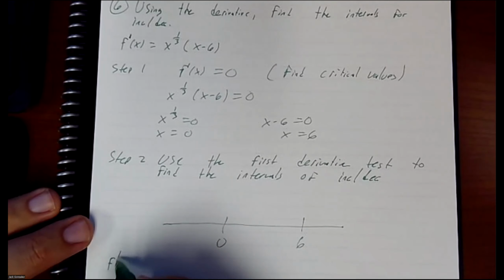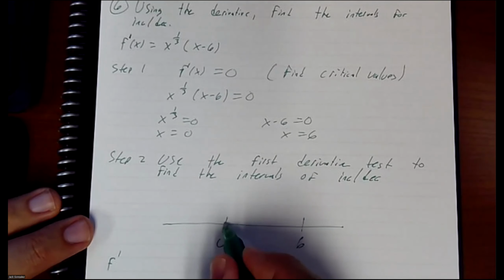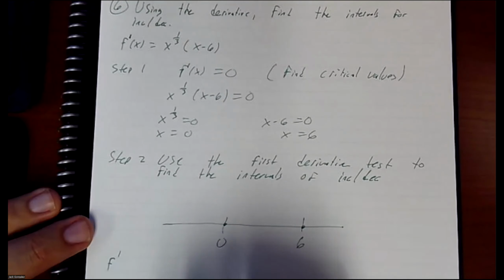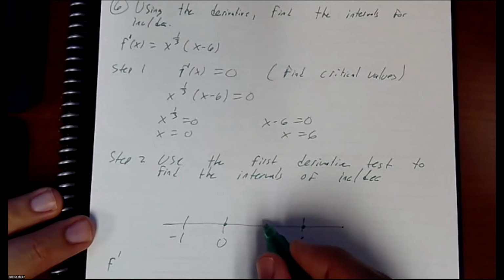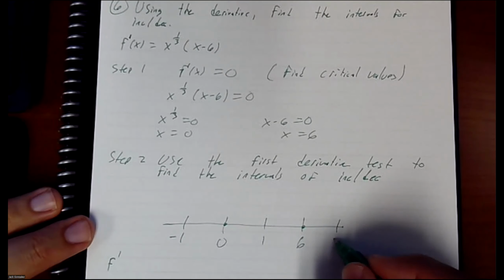So you plug numbers below, between, and above the critical values. I'm going to choose -1, 1, 7, I guess.